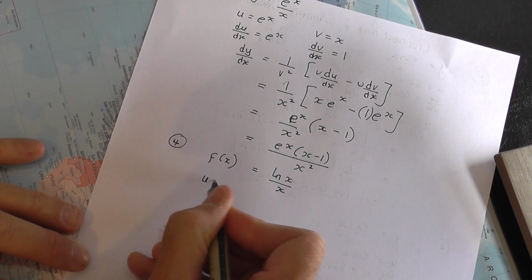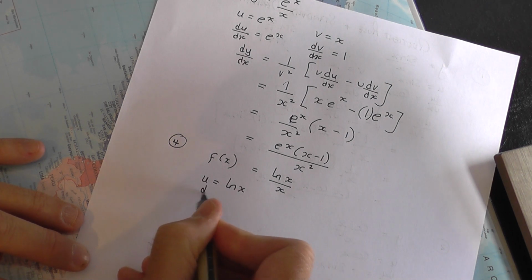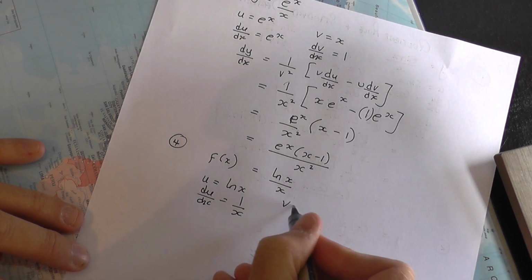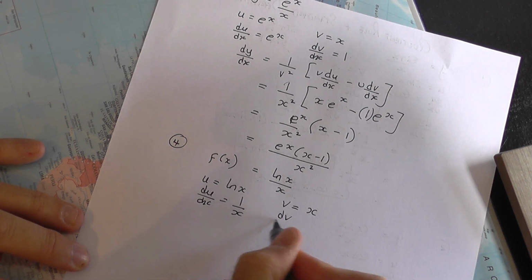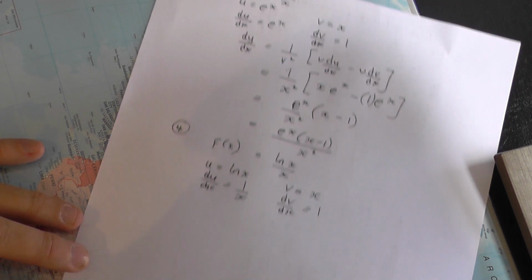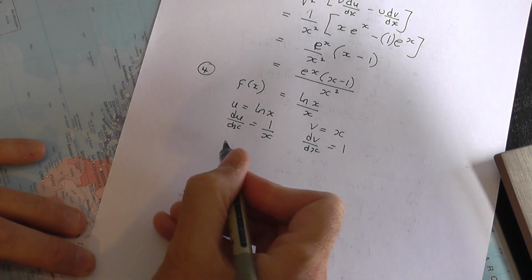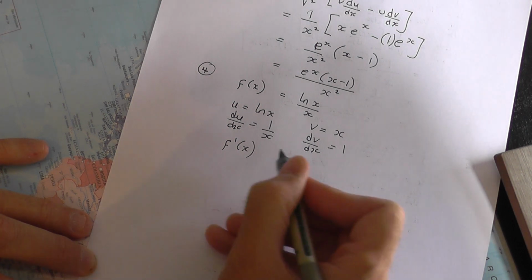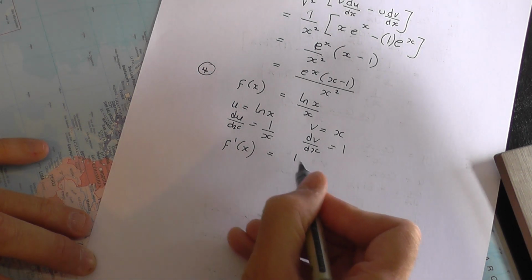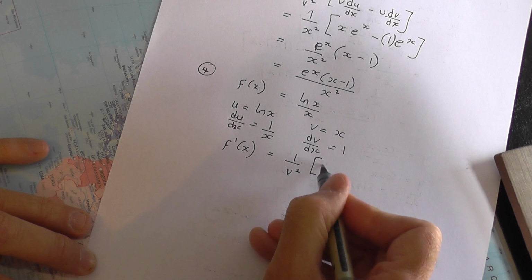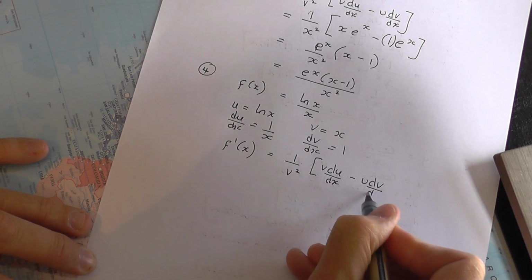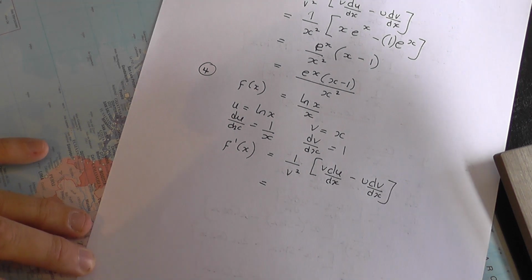Okay, so here we go. u will be log to base e of x. du by dx, standard result, 1 over x. v is equal to x, so dv by dx is simply equal to 1. So notation, f dash of x then for the gradient function, not dy by dx. f dash of x equals, quote the formula, 1 over v squared, v du by dx minus u dv by dx. Sub in the 4 things.